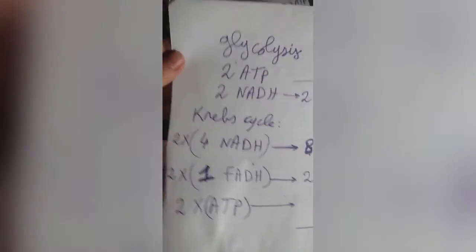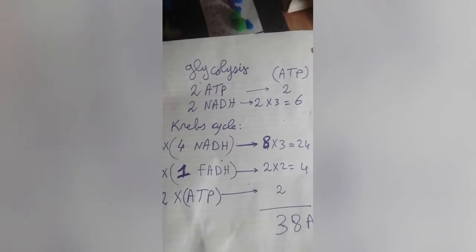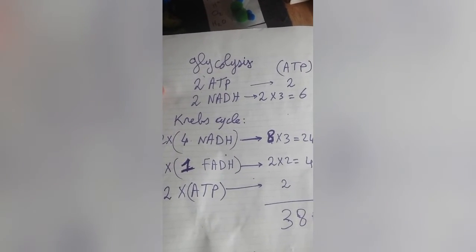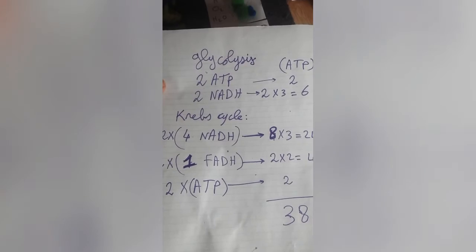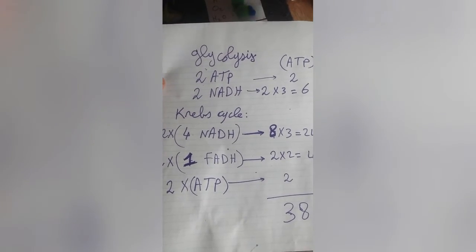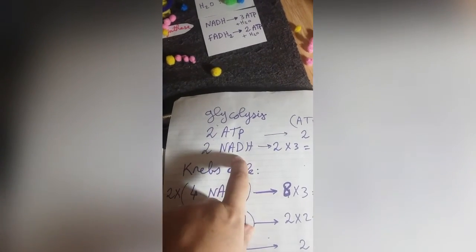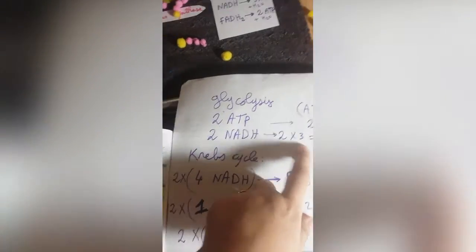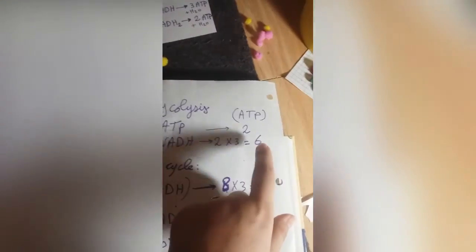Now I will talk about the energy consumption. If you remember this paper from the glycolysis, we got two ATPs from the glycolysis and two NADH from the glycolysis. We multiply each NADH by 2 because we have 2 pyruvate. If you remember, each glucose will give 2 pyruvate. So here each NADH is responsible for the production of 3 ATPs. So 3 multiplied by 2 will give 6.